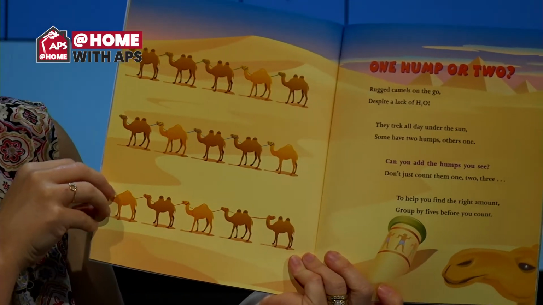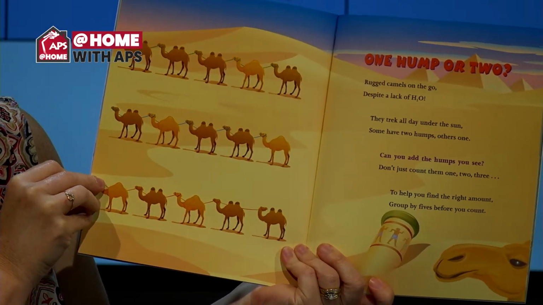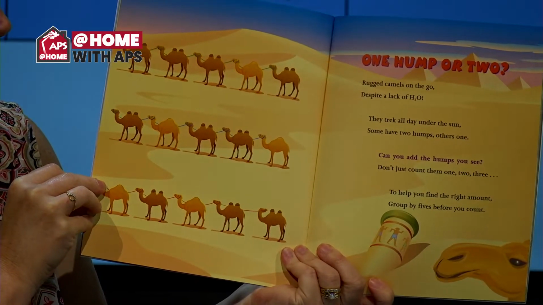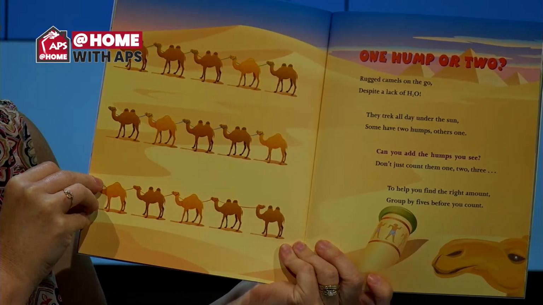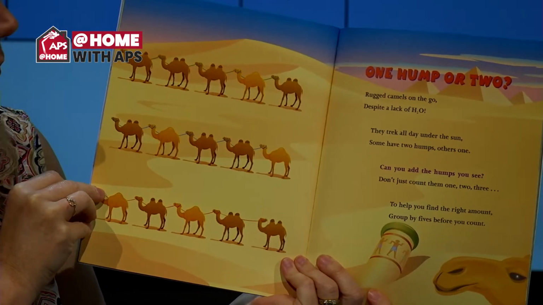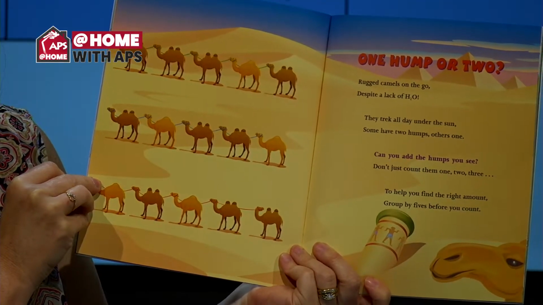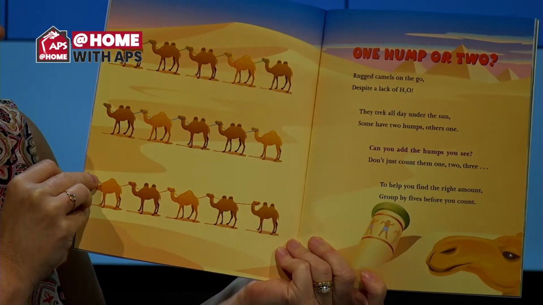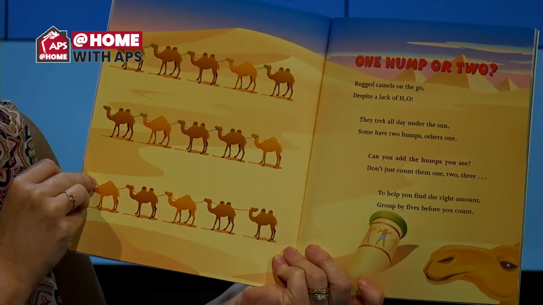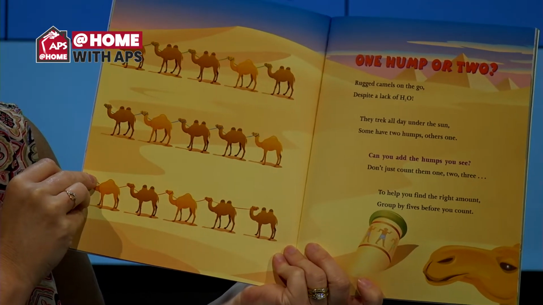One hump or two. Rugged camels on the go despite a lack of H2O. They trek all day under the sun. Some have 2 humps, others 1. Can you add all the humps you see? Don't just count them 1, 2, 3. To help you find the right amount, group by 5s before you count.